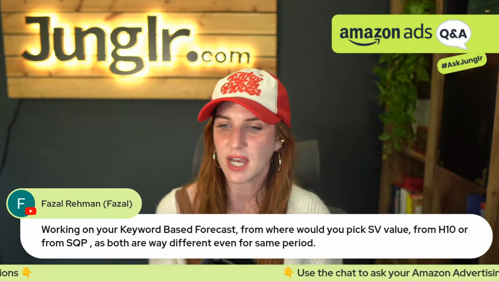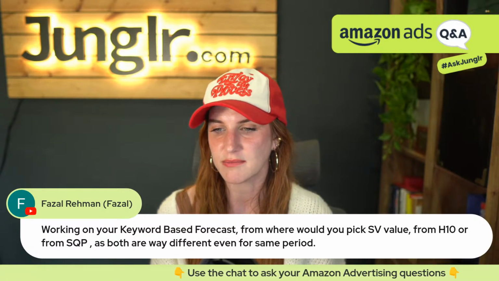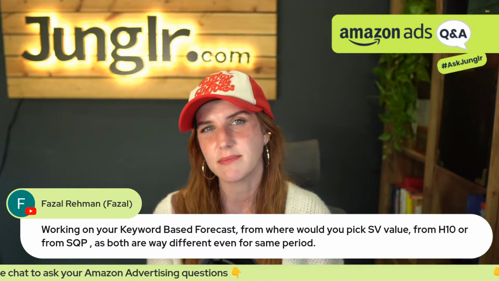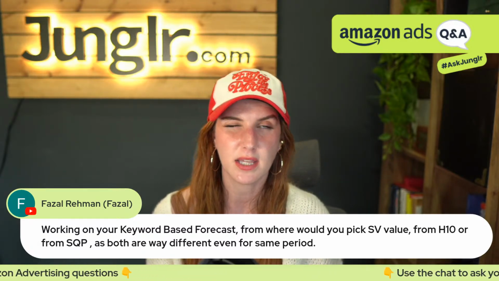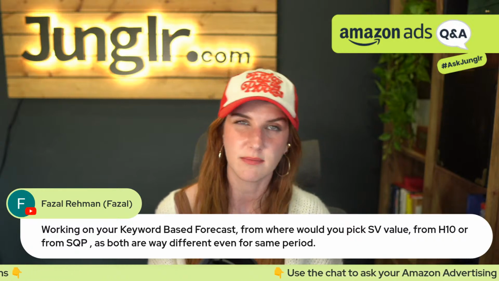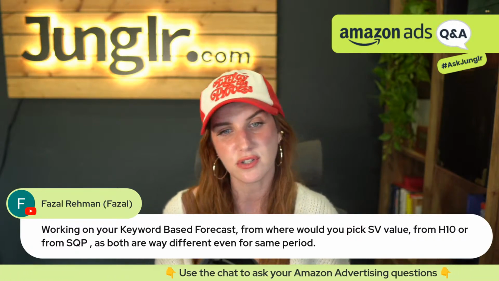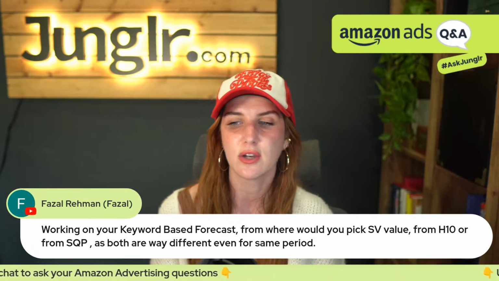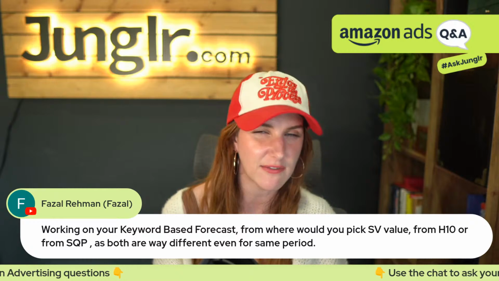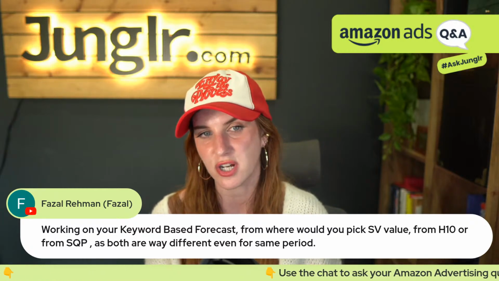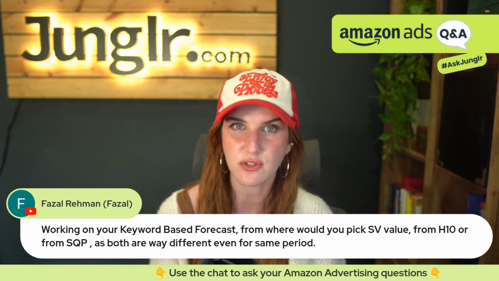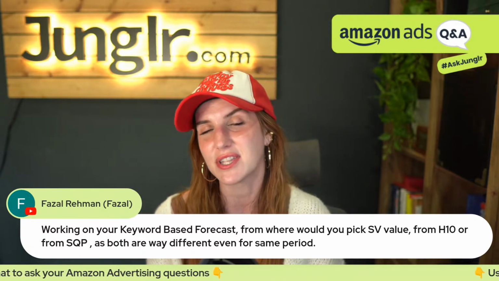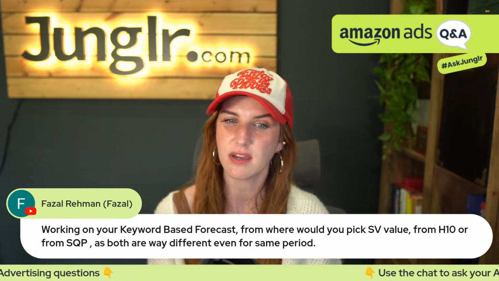Working on your keyword-based forecast, from where would you pick a search volume value? From Helium 10, from search queries, both way different, even for the same period. You want to look at the same data set. So if you're looking at Helium 10 values only, you would look at the Helium 10 search volume relative to all the other search volume in that tool. If you're looking at search query performance, you would want to look at how that volume compares to other search targets in the same tool. I wouldn't want to compare the two data sets because you're right, they are completely different. I would want to look at it relative to everything else that data set is reporting, if that makes sense.